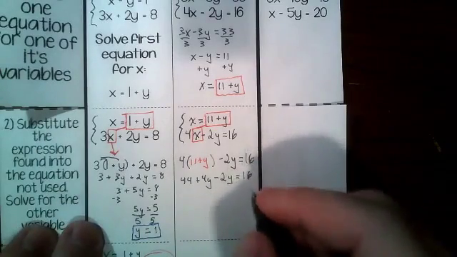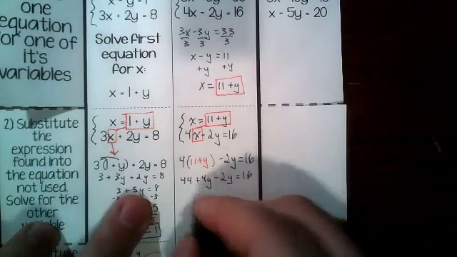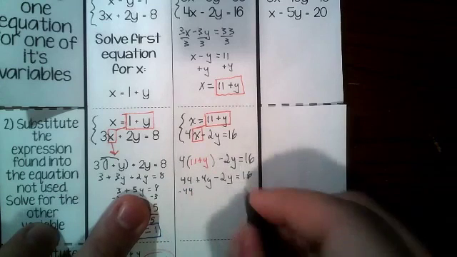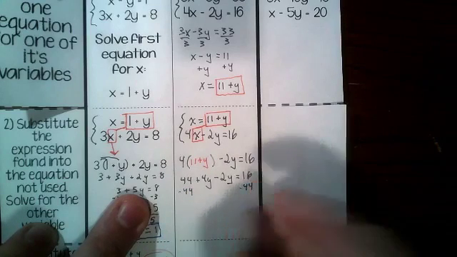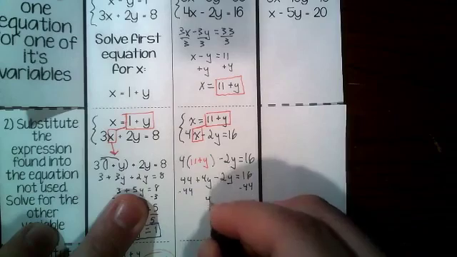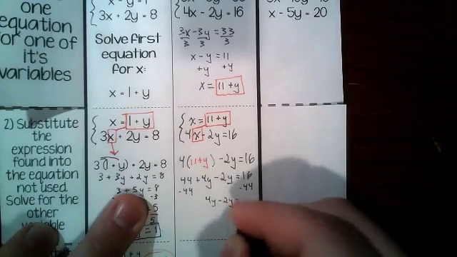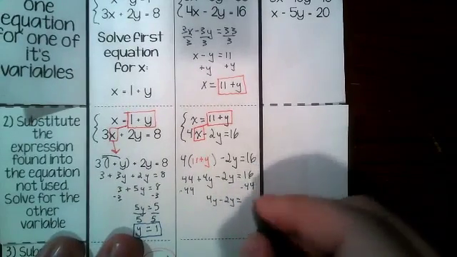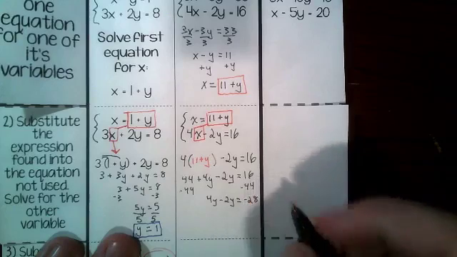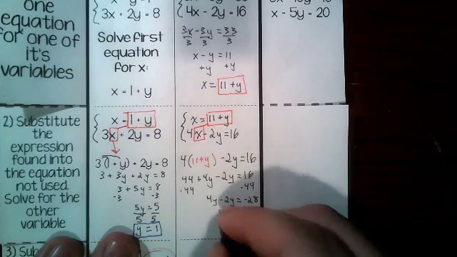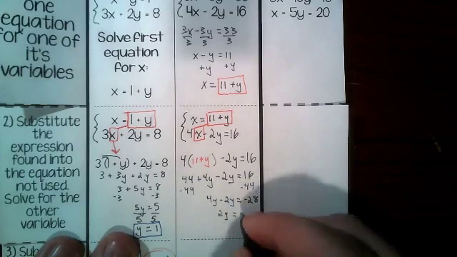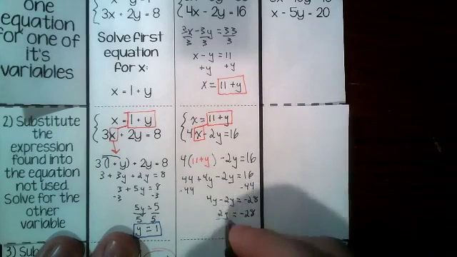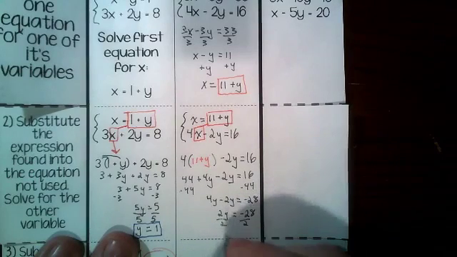Subtract 44 from both sides. 4y minus 2y equals negative 28. Combine like terms. Divide by 2. Y equals negative 14.